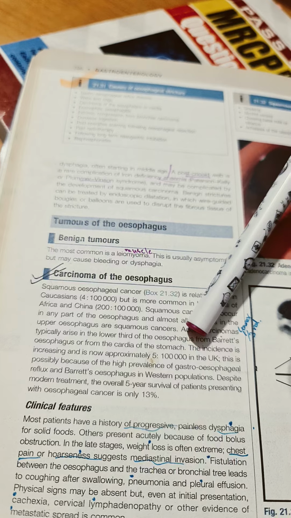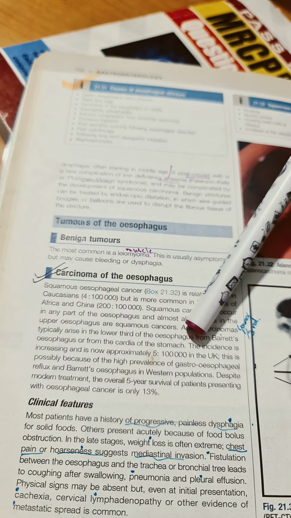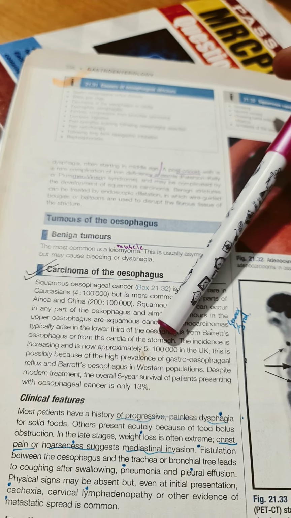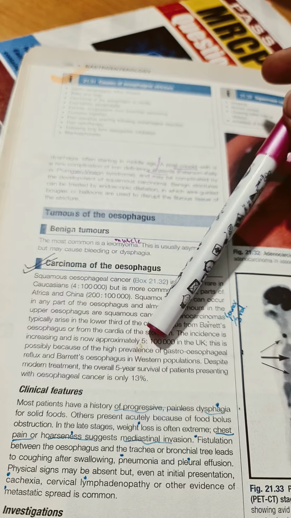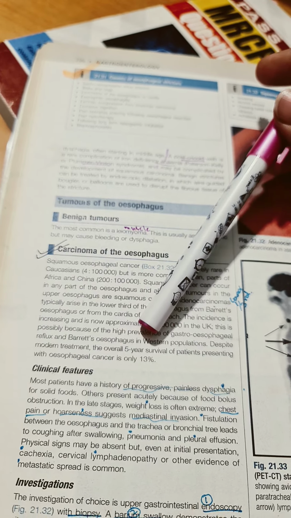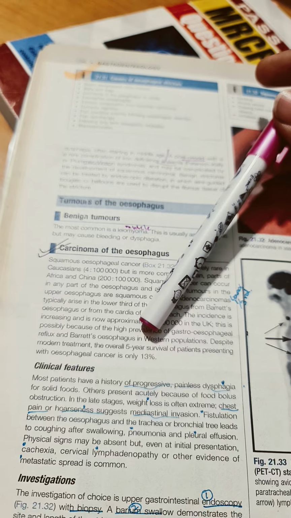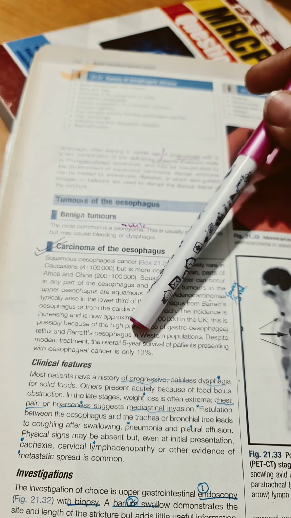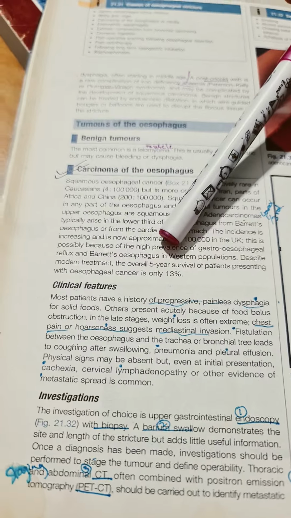Incidence is increasing, and is now approximately 5 in 1 lakh in the UK, possibly because of the high prevalence of GERD and Barrett's esophagus in the Western population. Despite modern treatment, the overall 5-year survival rate of patients presenting with esophageal cancer is only 13%. So what are the clinical features?